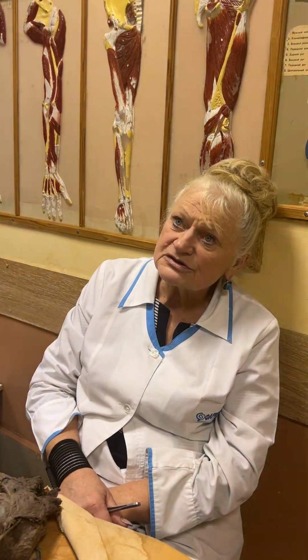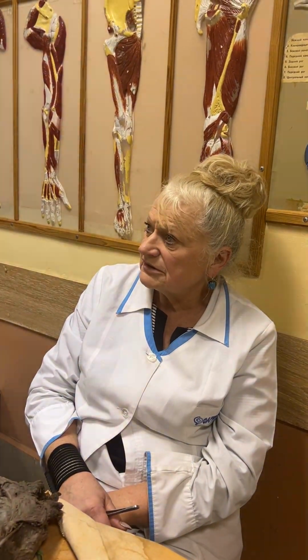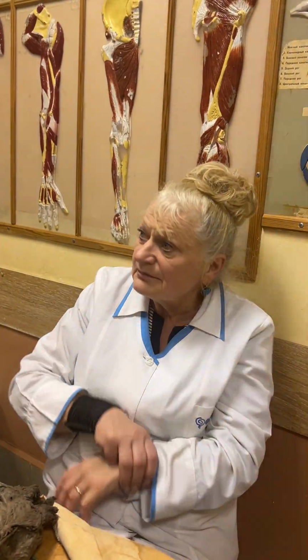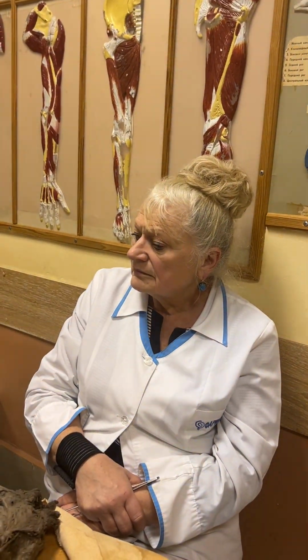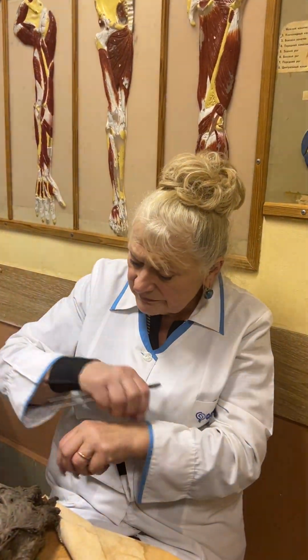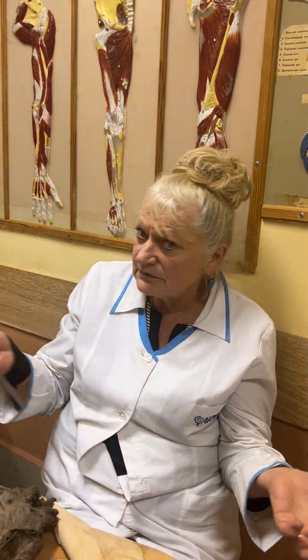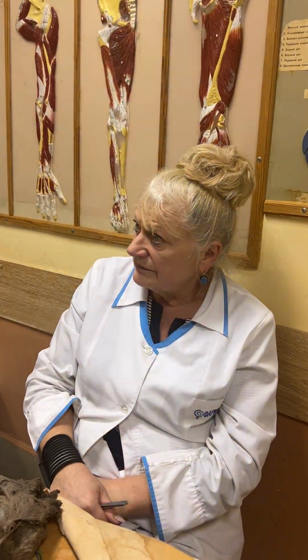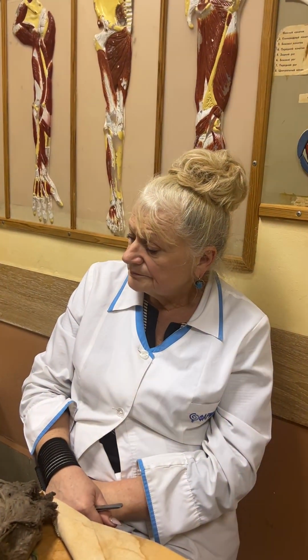By ligation of the artery. What is ligation? This is pressing by threads. After the finishing operation, after correction of the vessels, we will take out the threads and we will restore the normal flow of the blood again.